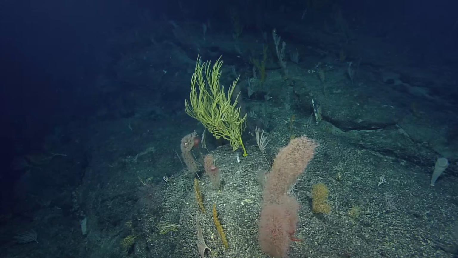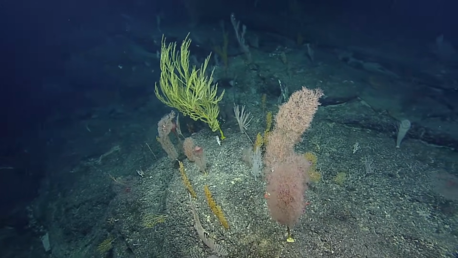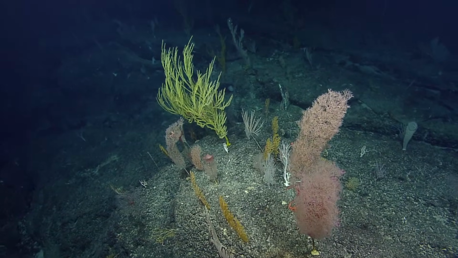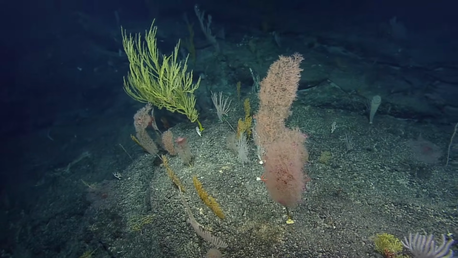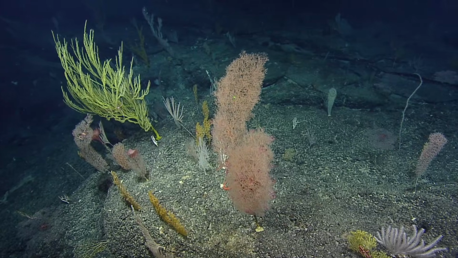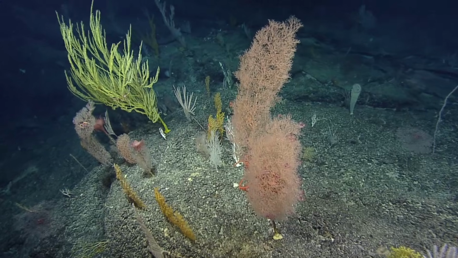Just to add a little bit of context, the baited cameras that Megan is referring to, back in February and March, there was an expedition by National Geographic Pristine Seas. We're very thankful to our partners there that have shared the data and helped us with planning this expedition. Go for zoom.